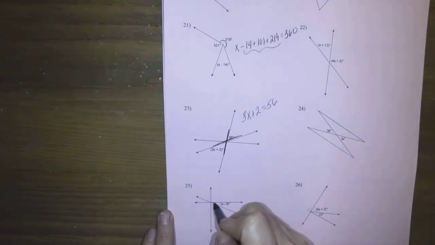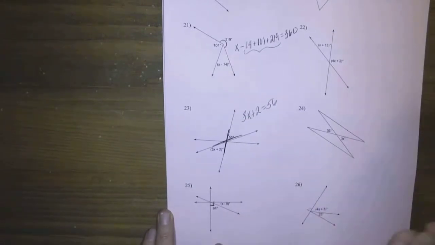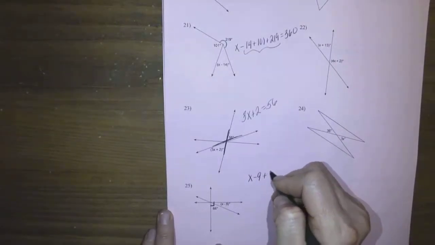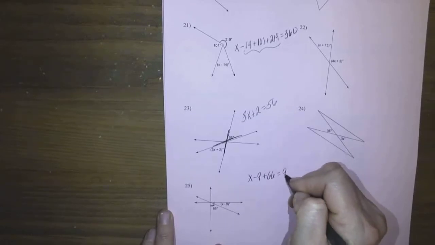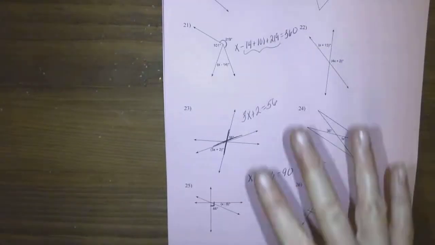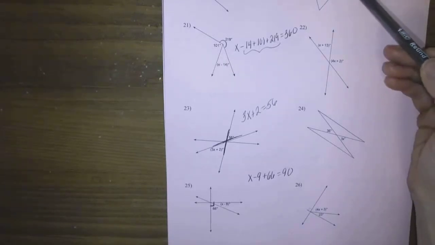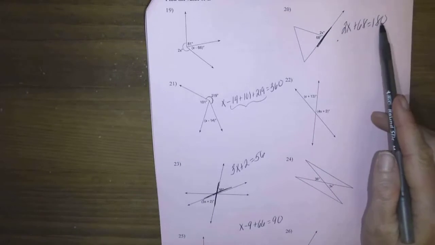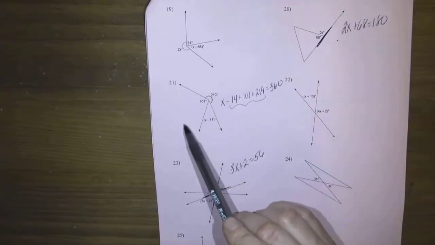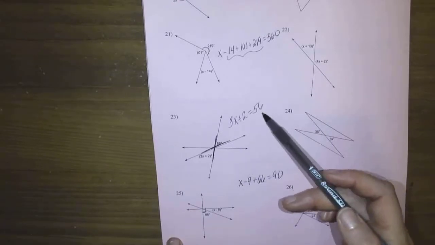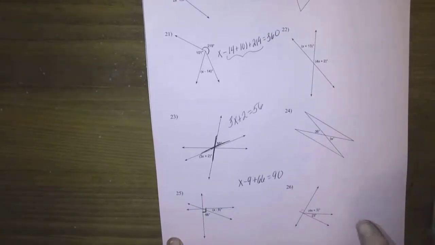Looking at 25, I see the box. That reminds me that these 2 angles need to add to 90. The one angle is x minus 9. I will add to it the 66, and that should equal 90. That is how you could solve these problems. Remember, linear pair up here adds to 180. Complete circle is 360. Vertical angles are equal, and this box means they add to 90. Next section.